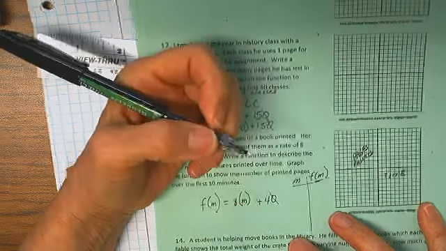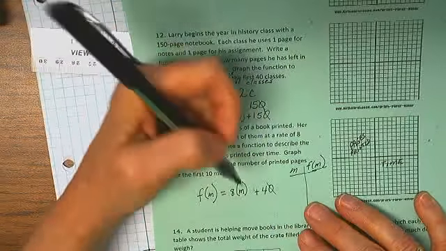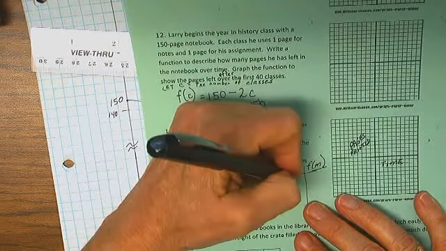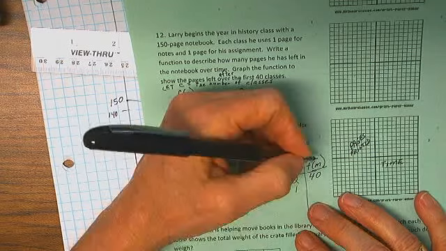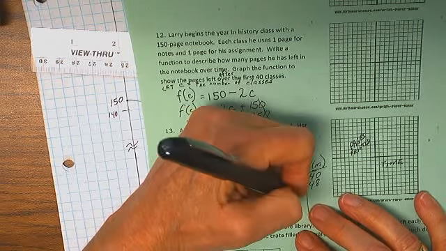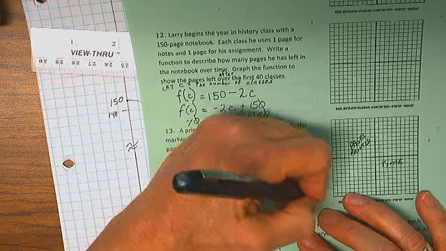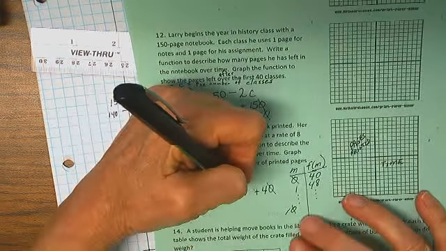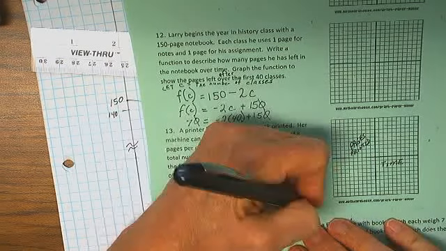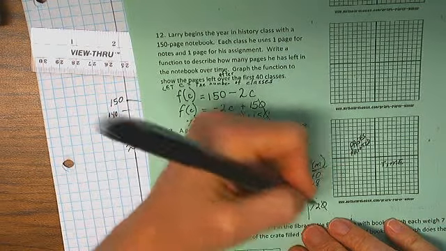rather than graph it, let's just make sure we can do the table as well. At 0 minutes we have 40 pages. At 1 minute we have 48 pages. At 10 minutes we have 10 times 8 is 80 plus 40 is 120 pages printed.